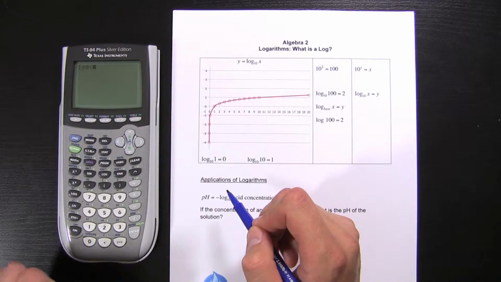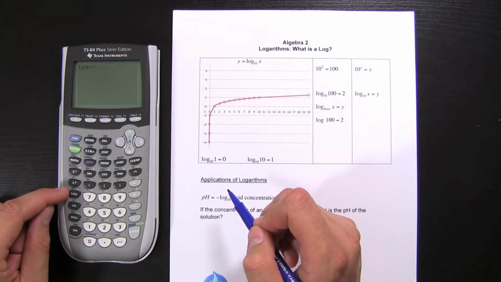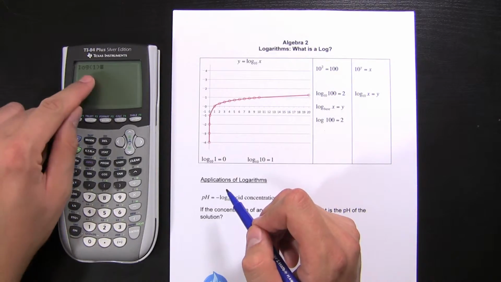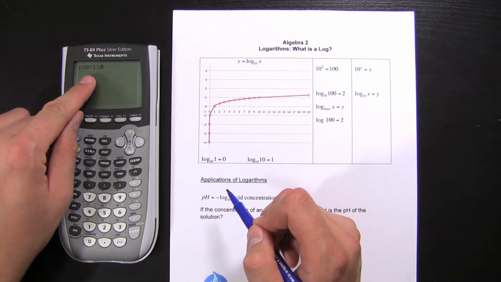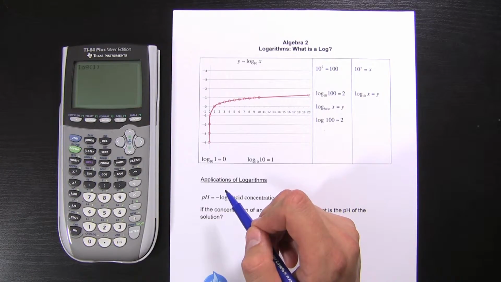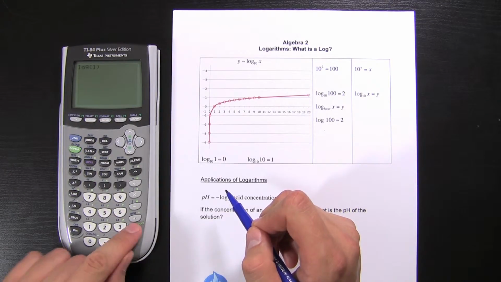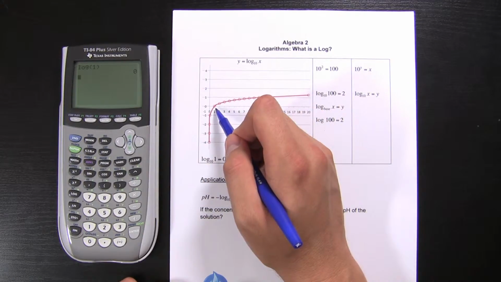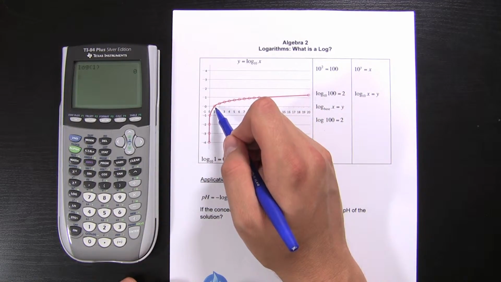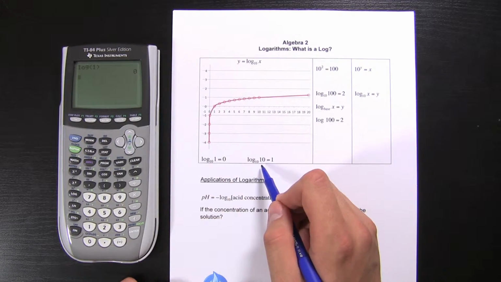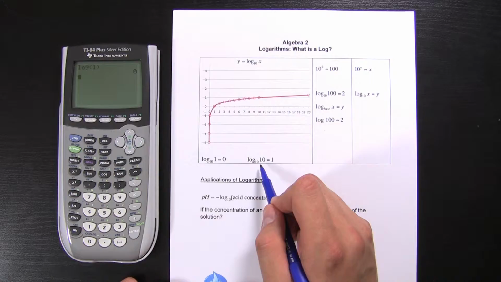All right, you all have a log key on your calculator right here. If you type in log and you type in 1, you won't see the little 10 down there because the calculator is already going to assume that you're dealing with log of base 10. So if you type in log of 1, you can see that the value of that log is 0.